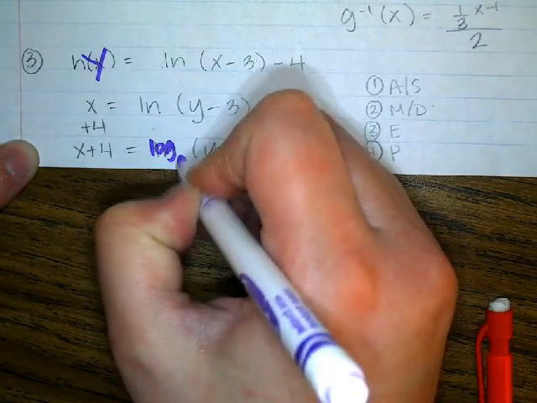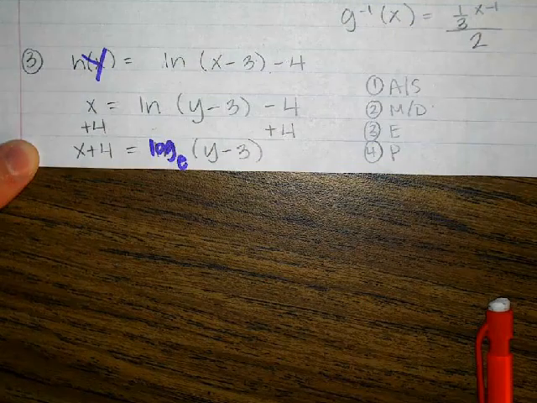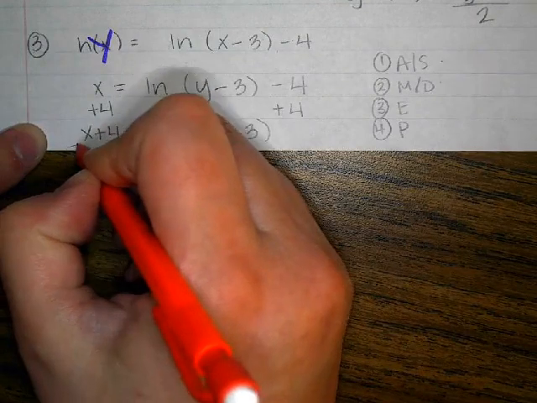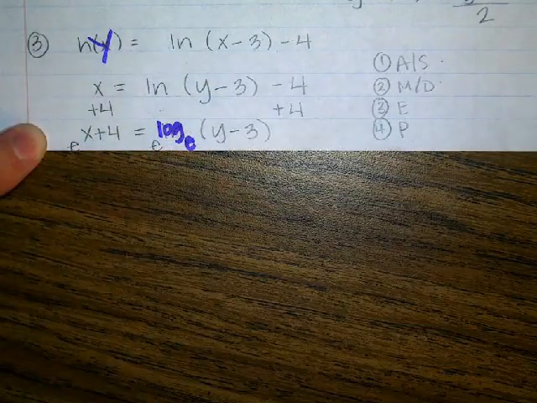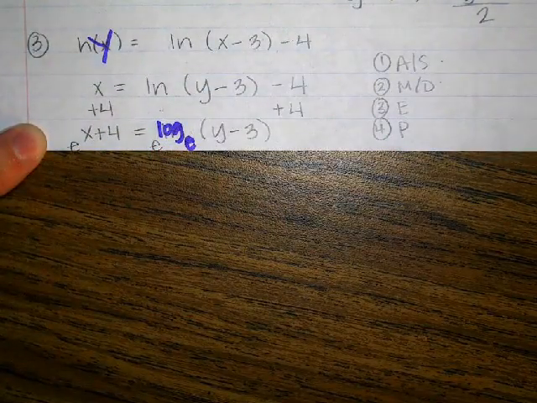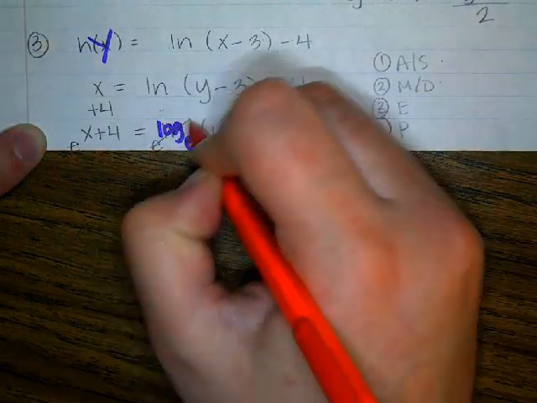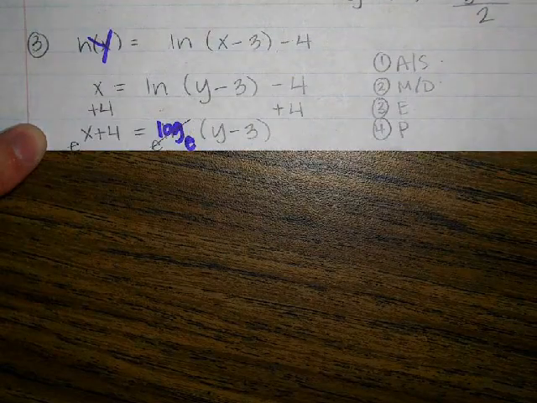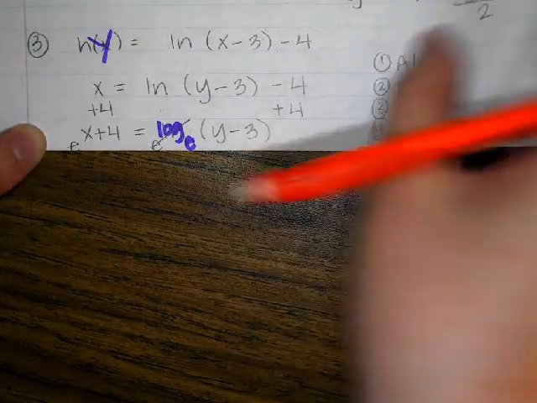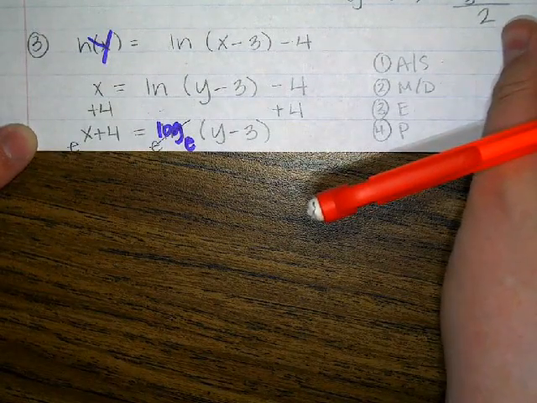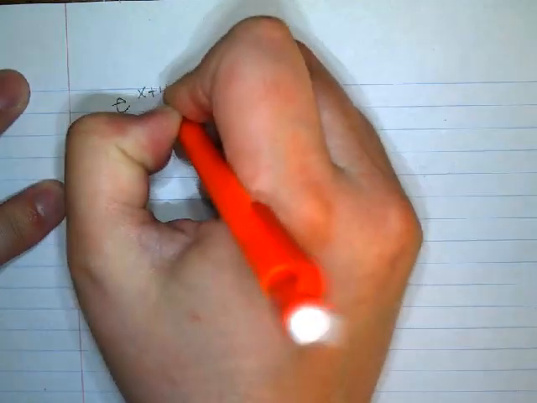So if you want to get rid of a log with a base of e, then you have to do a base of e on each side. So our base of e is going to cancel out with the log base e. And we're going to have e to the x plus 4 equals y minus 3.